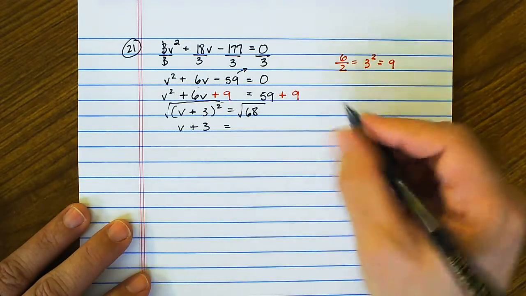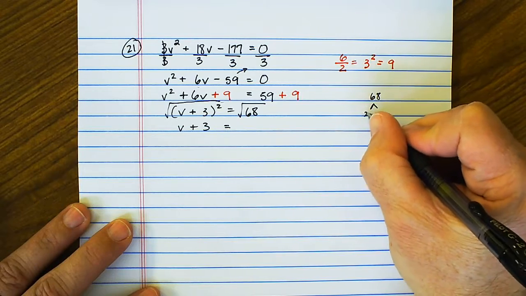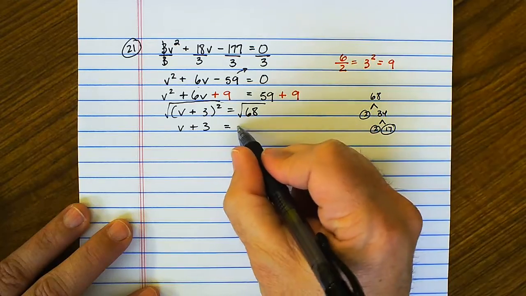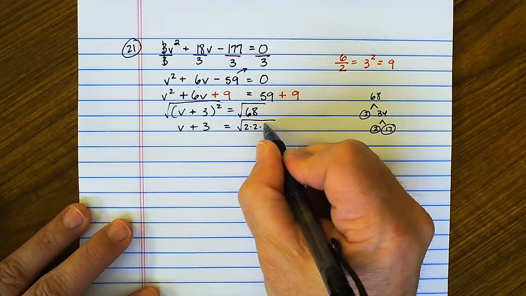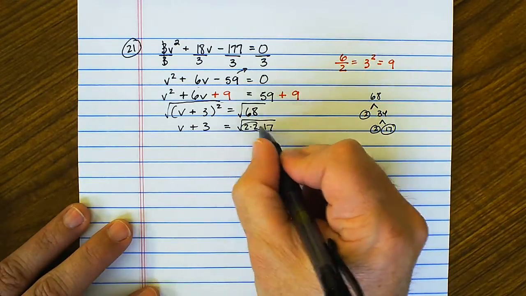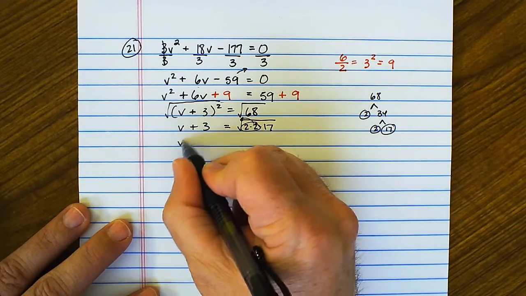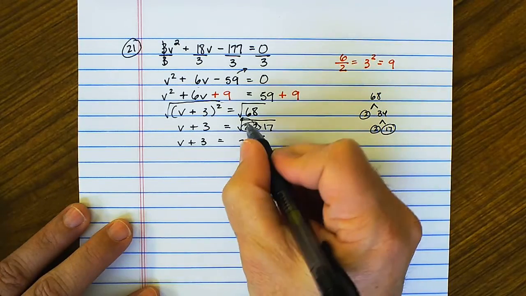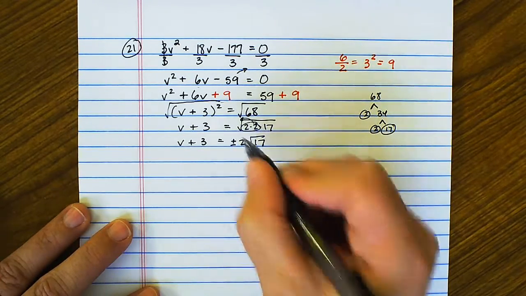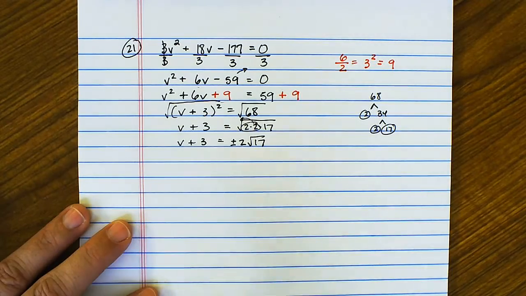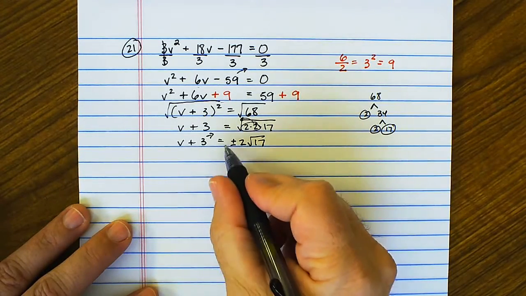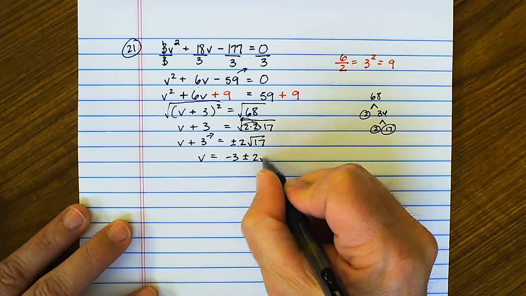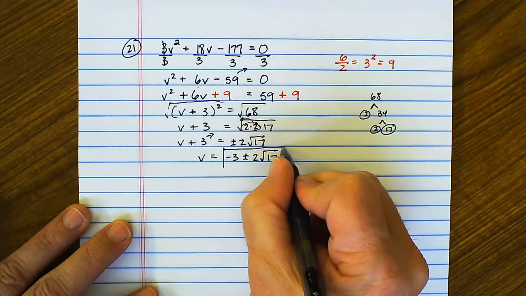The square root of 68, well, let's go to the side. 2 times 34, 2 times 17. So 2 times 2 times 17. Bring it out. So that gives me v plus 3 equals 2 radical 17. Did it come out? Yes, so I'll put the plus minus sign on it. And then when I bring this 3 over, it goes in front. So I get -3 plus or minus 2 radical 17.